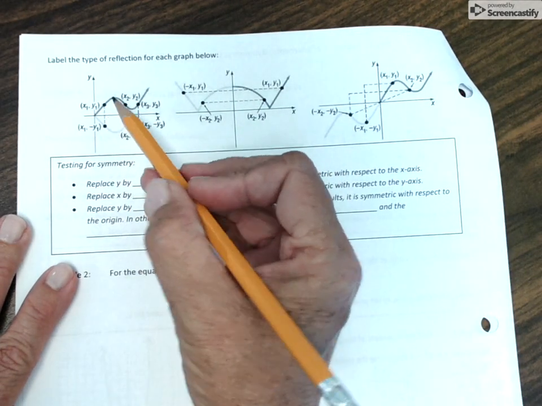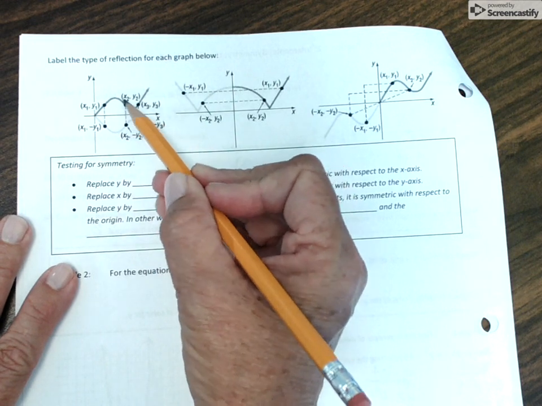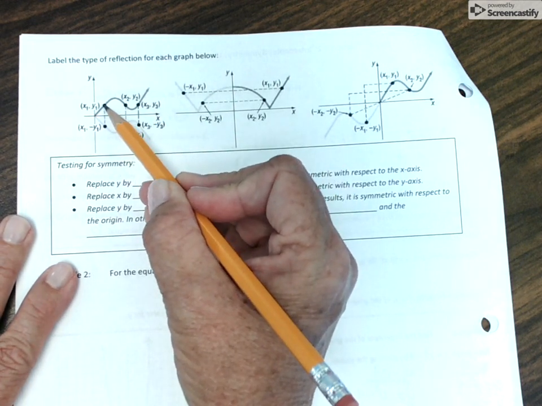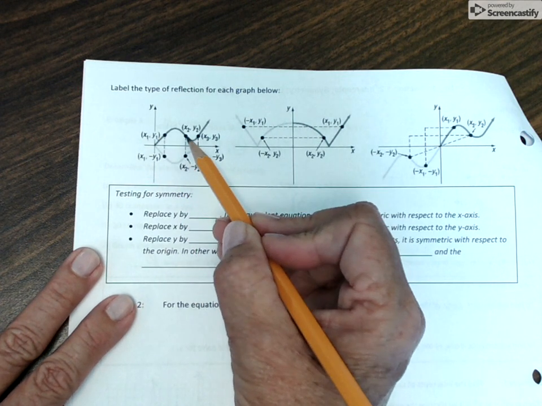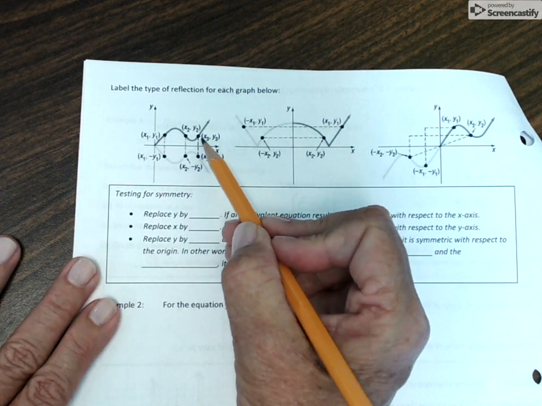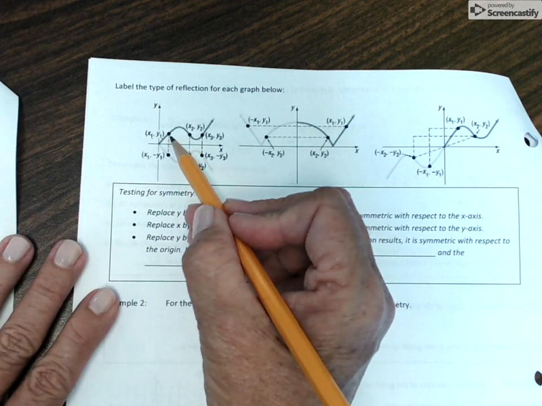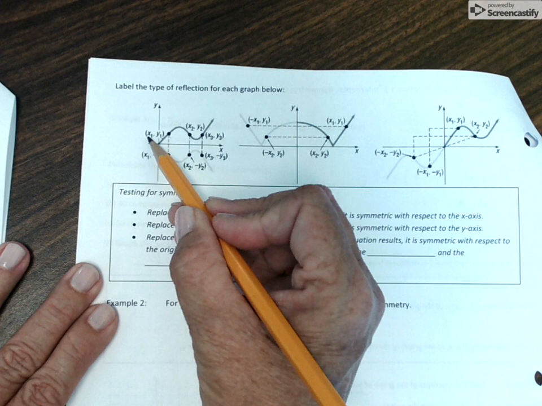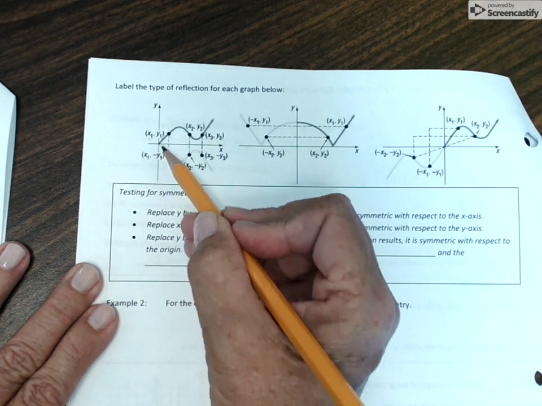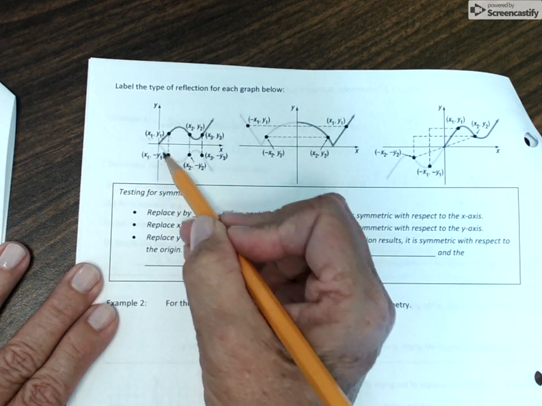Okay, so we've got a graph here. This is my original graph. This is point, we're just calling it x1, y1, meaning the first x and the first y, the second x, the second y, the third x, the third y. If this were symmetric in regards to the x-axis, it means that the x values stay the same, but the y values have opposite signs. So it would be down here.